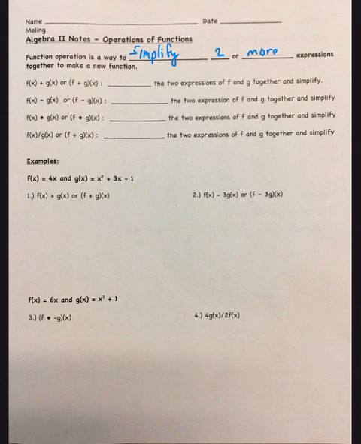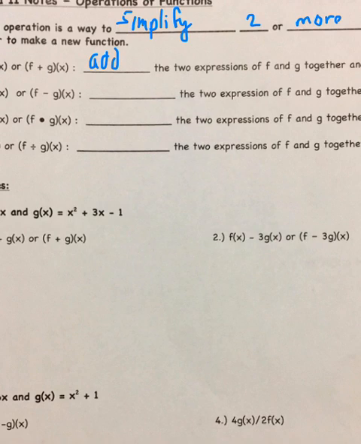So to make a new function, if you look, we have f of x plus g of x, or f plus g of x. They mean the same thing. That is add the two expressions of f and g together and simplify. And same thing, we have f of x minus g of x, or f minus g of x. This would be subtract.